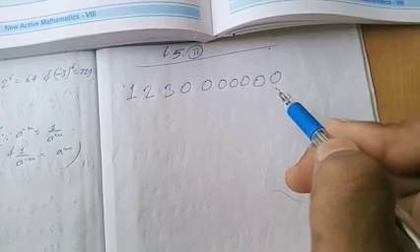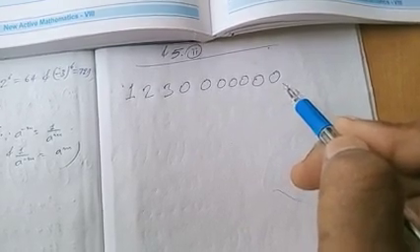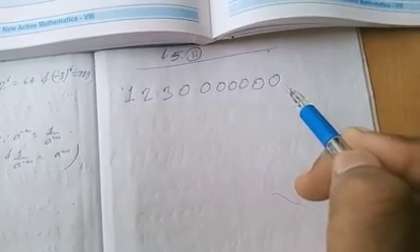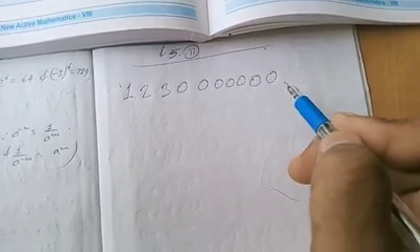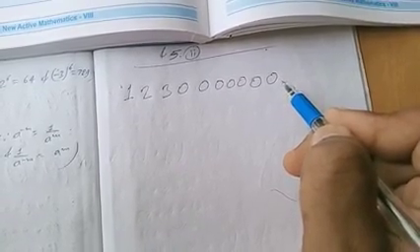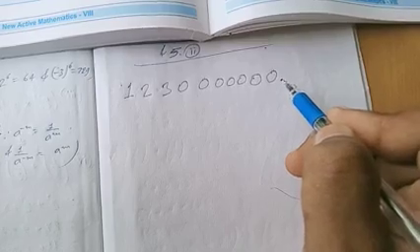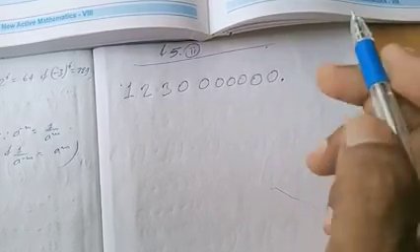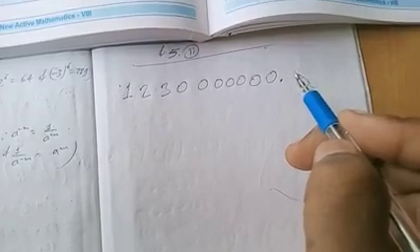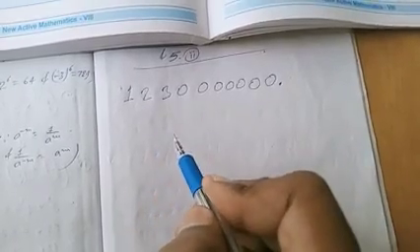We know that if the decimal is not written in the given number, it means the decimal lies just to the right of the ones place. For this number the decimal is here, and after the decimal all the digits will become 0, 0, 0 as usual. We know how to write this number in the standard form.